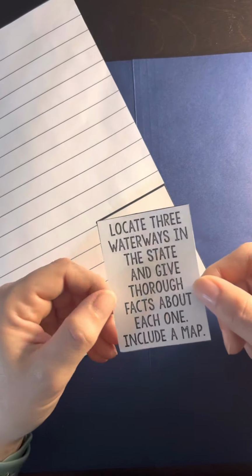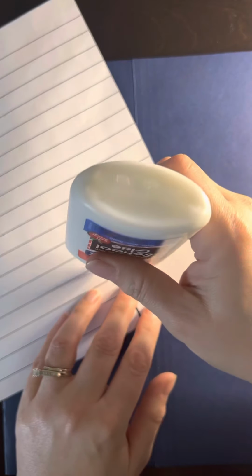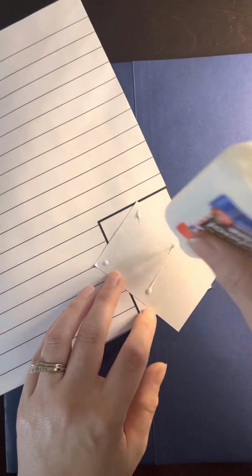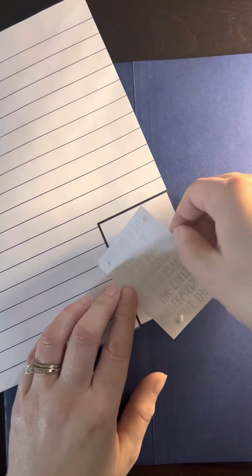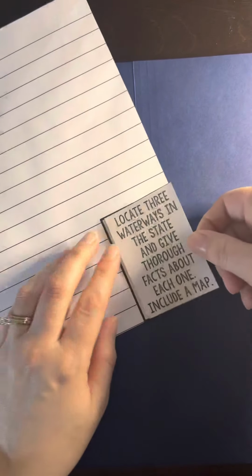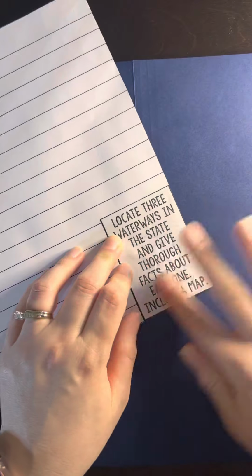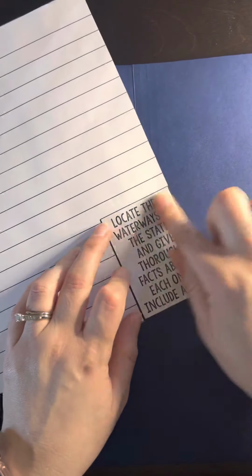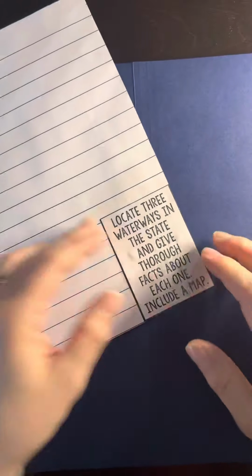So we'll pretend that this is the one I do, this last one. I'm going to just glue it right in here, right on that rectangle there. I think doing maps is lots of fun. It's enjoyable to find all these fun rivers and waterways and different things that our state has in it. And then I'm going to set this aside for just a minute.